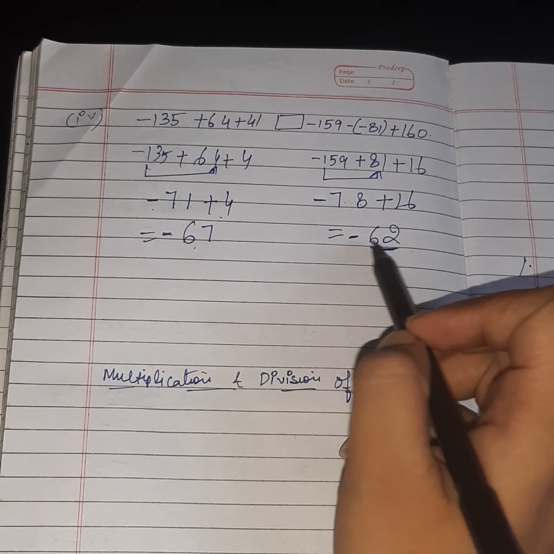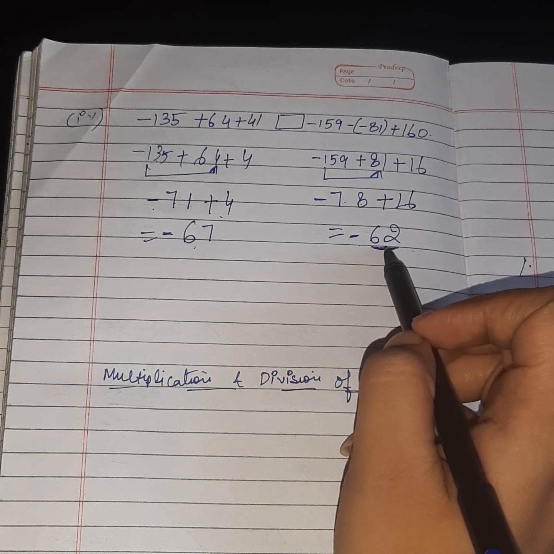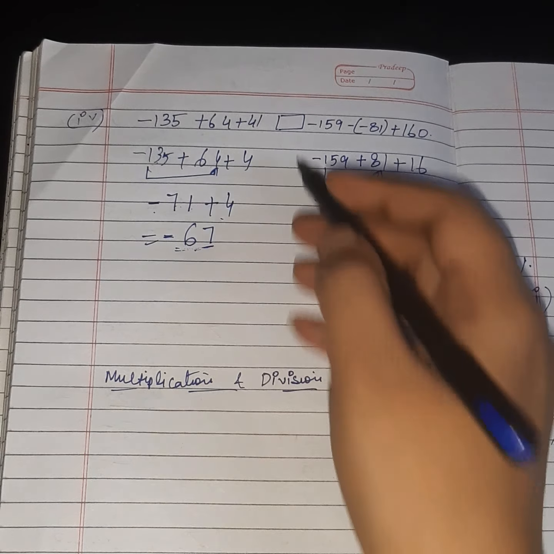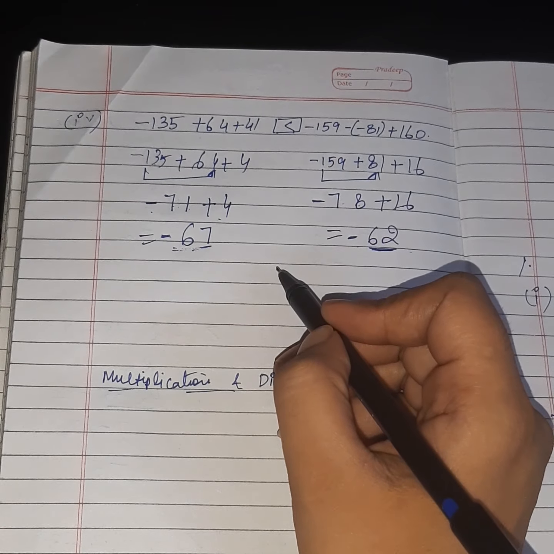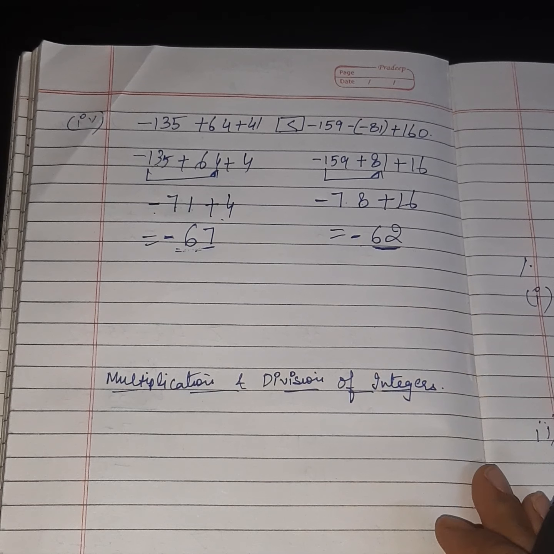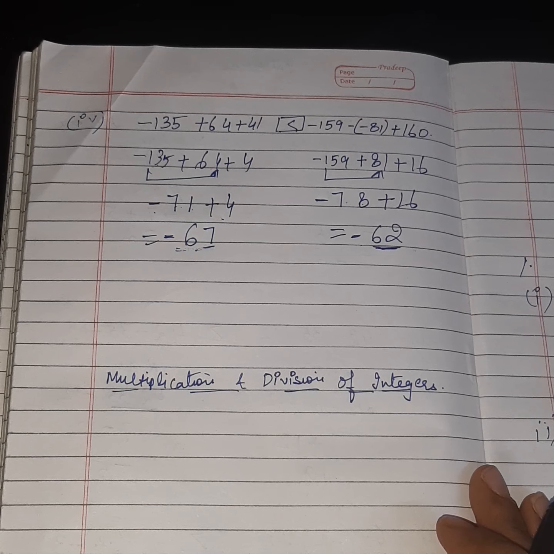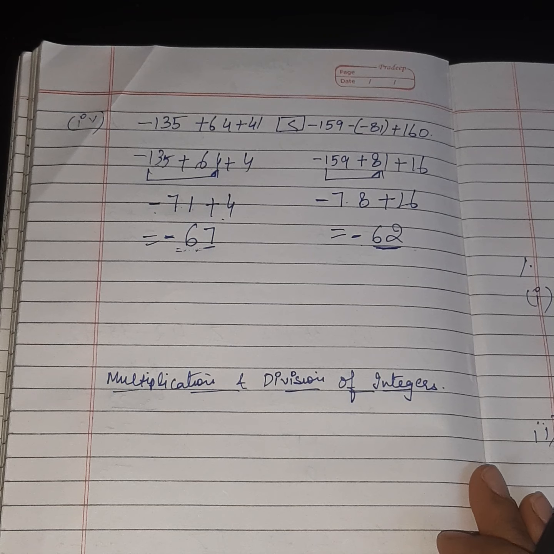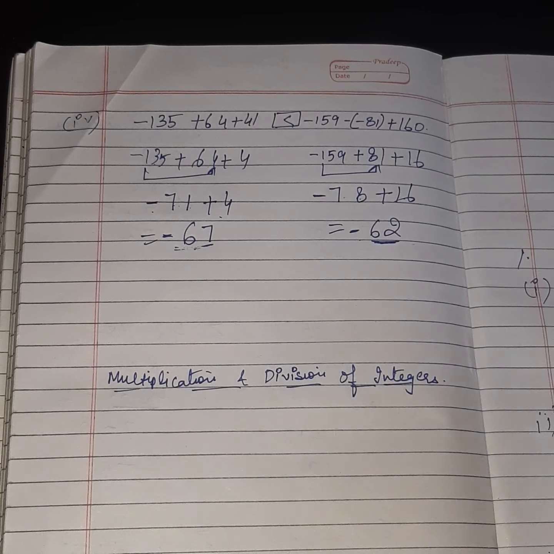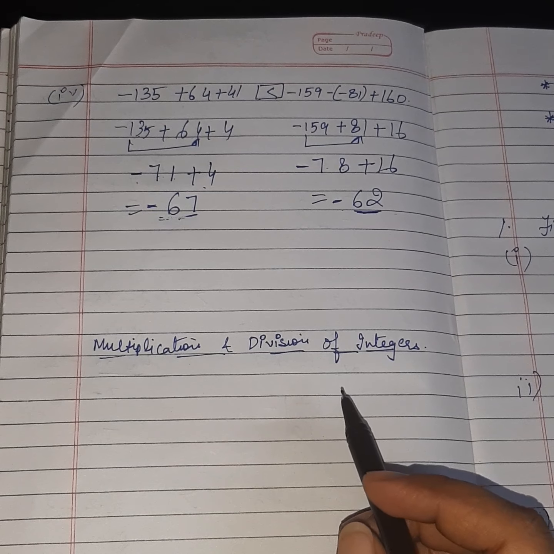-62 is greater. In negatives, the number whose value is smaller is actually bigger, and -67 is less than -62 here. Now children, with this question our exercise is completed. If you are having any problem in the explanation of addition and subtraction of integers, you can ask me personally. Now children, we will discuss the multiplication and division of integers.